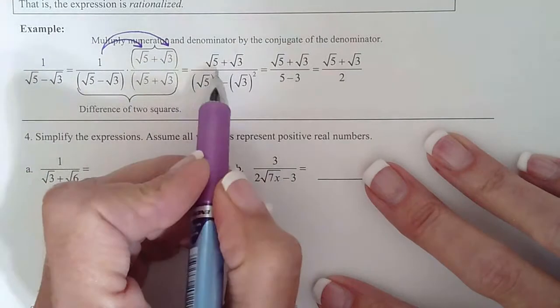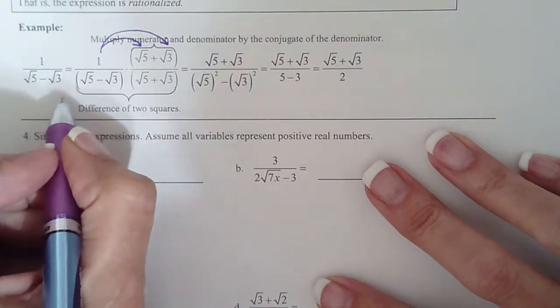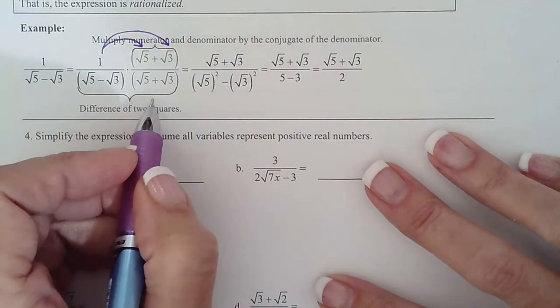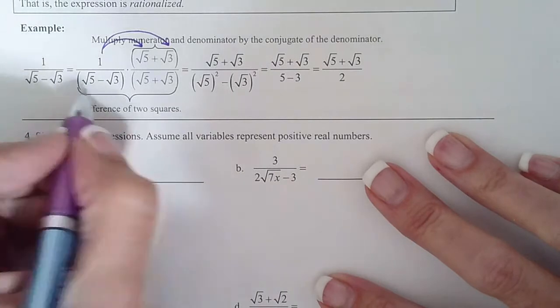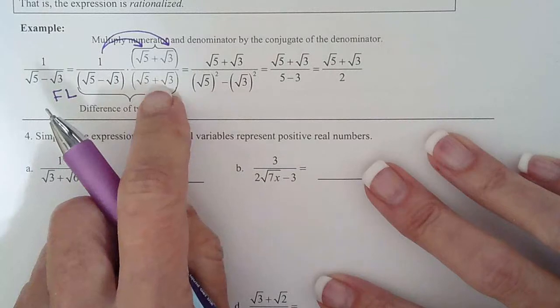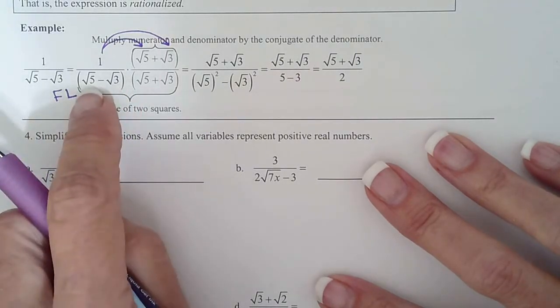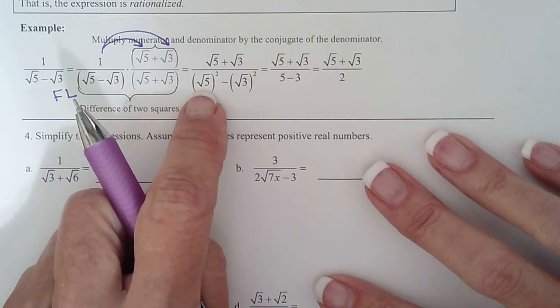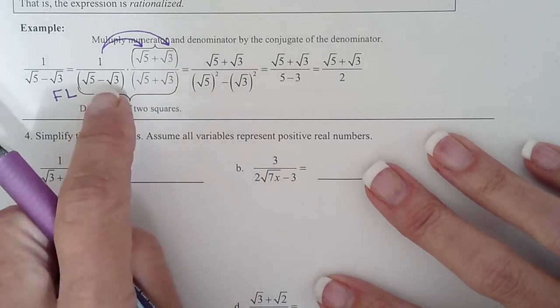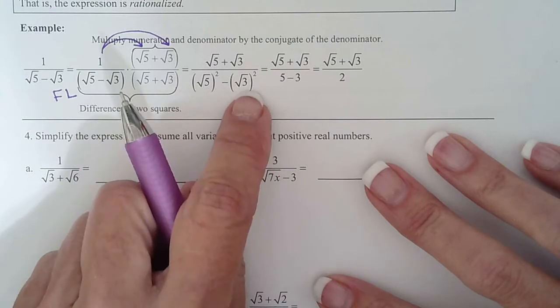So 1 times radical 5 is radical 5. 1 times radical 3 is just radical 3. And then remember how when we did conjugates, the O and I always canceled. So since we're going to be doing so many conjugates, I just tell students, because you've made conjugates purposely, since you already know the O and I are going to cancel, let's just do F and L. So square root 5 times square root 5 is square root of 5 squared, or you could have written square root 25. That's what I usually write. And then from L, you get a negative times a positive, negative square root of 3 squared.